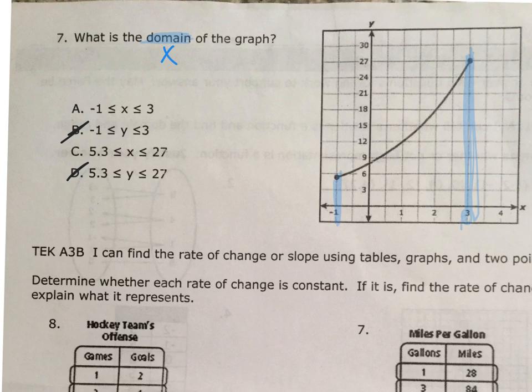So it looks like I'm going between -1 and 3. Those circles are closed, so I know that my domain is -1 less than or equal to x, less than or equal to 3, which is A.